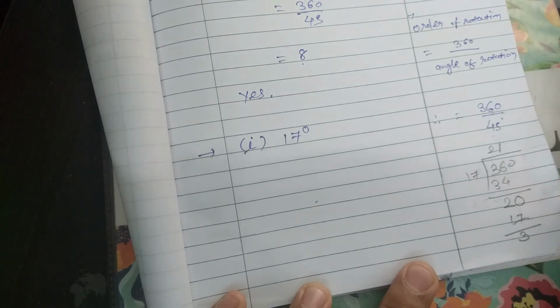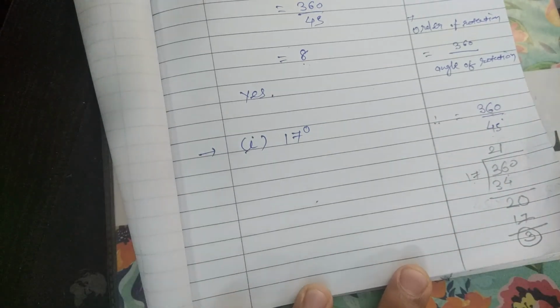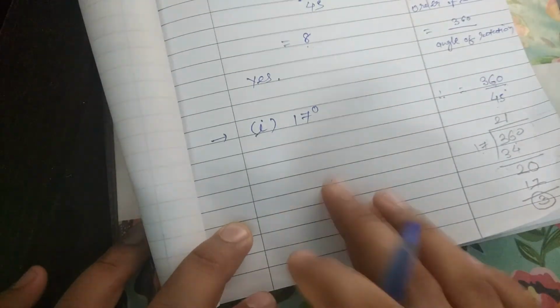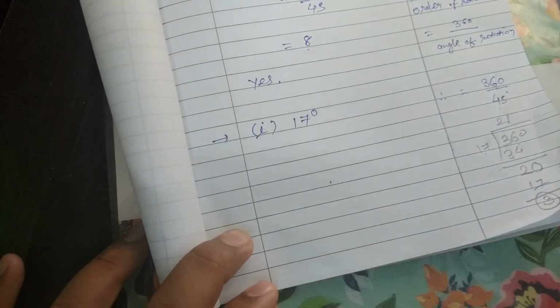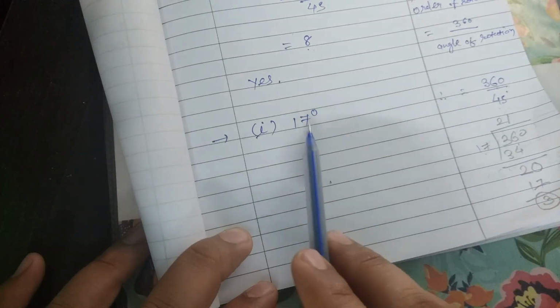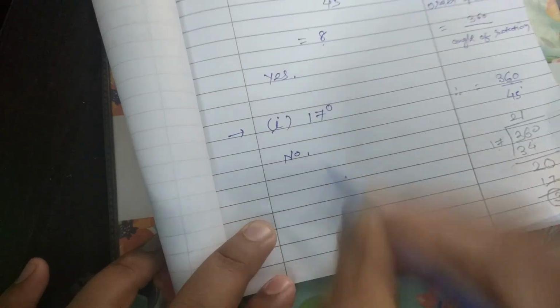So here the remainder is 3. That means 17 is not a factor of 360, and therefore we can't get a rotational symmetry of order more than 1 for this angle. So the answer is no.